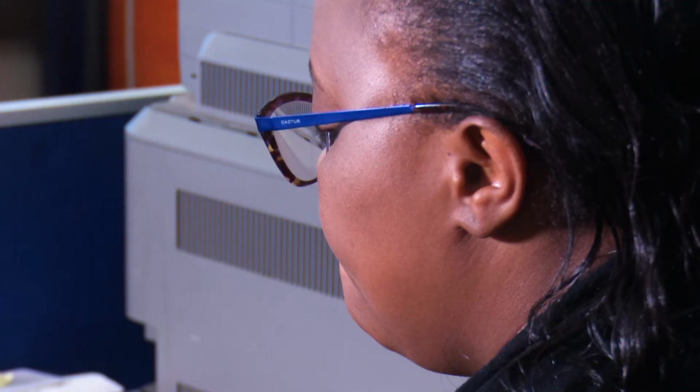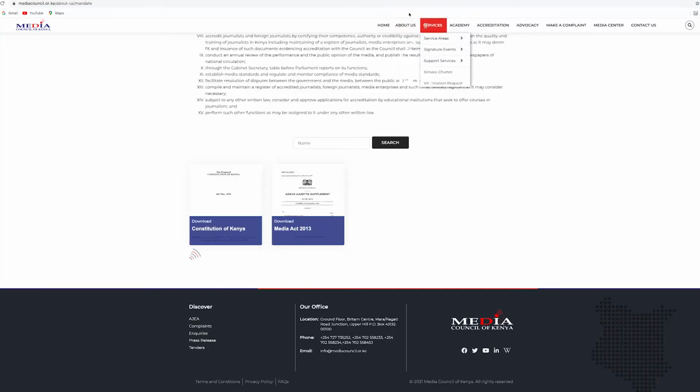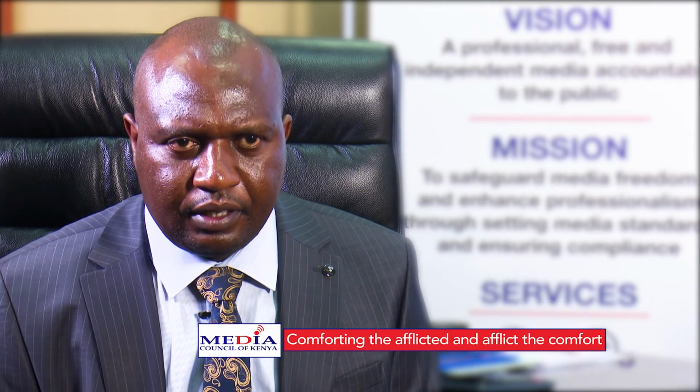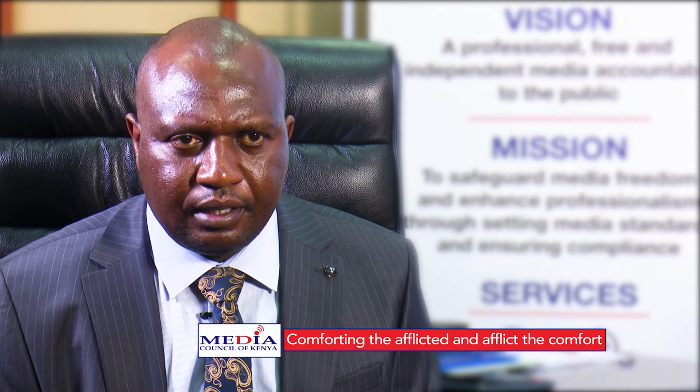The media remains the mirror. I mean, if you walk around naked and go and start breaking mirrors that they are portraying you naked in public, then you're mistaken, because the mirror simply portrayed you. So people must appreciate that the work of the media principally is to comfort the afflicted and afflict the comfortable.